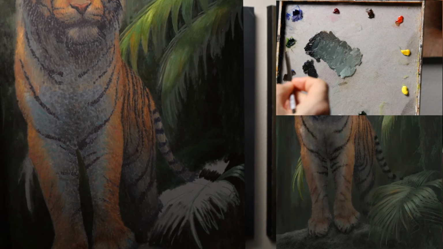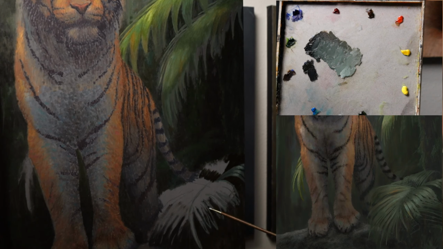I mean, this is a very tedious part of the painting. Probably the most tedious part of the painting, except for the other palm fronds. It's a little bit like chess as well.